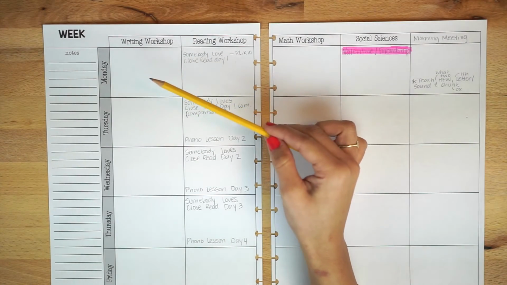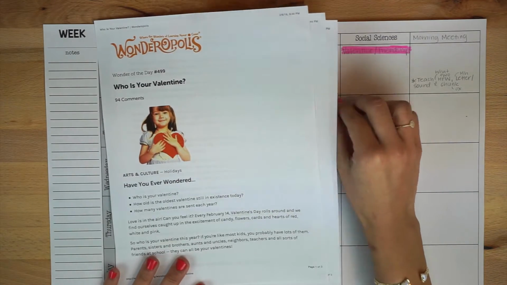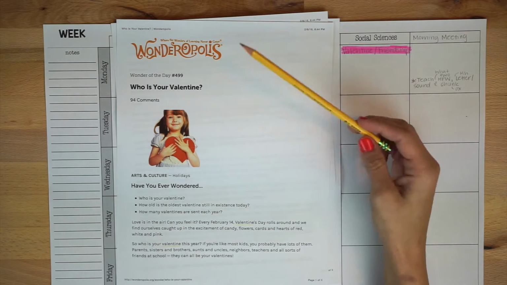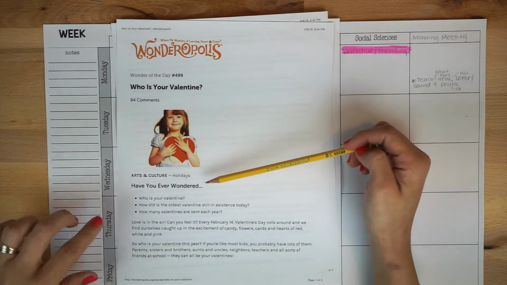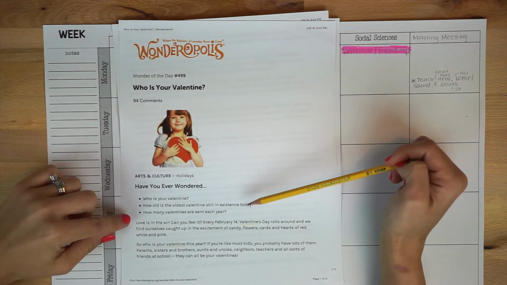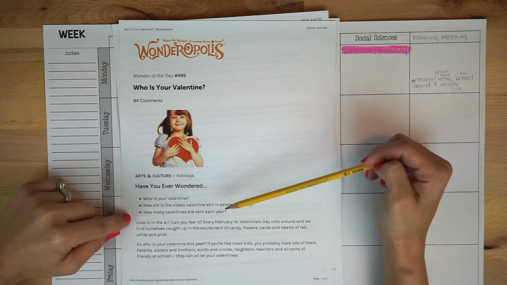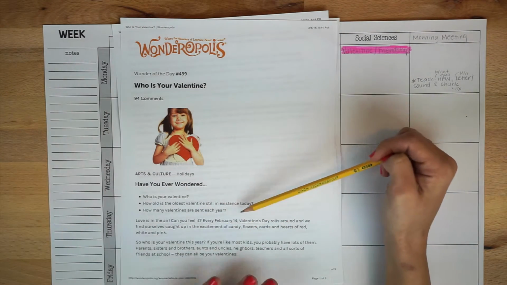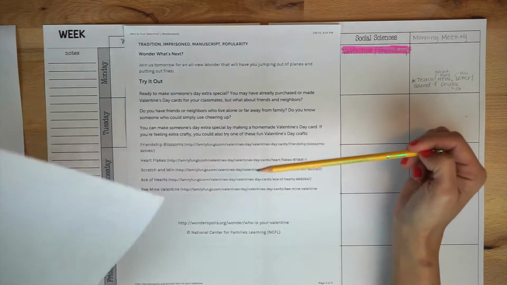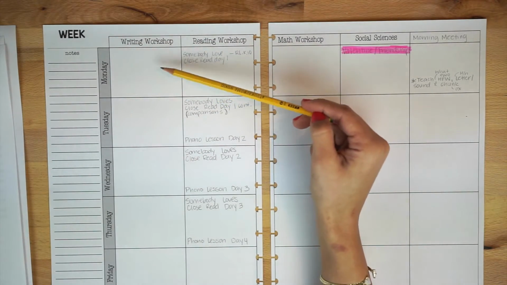And I actually went online and I looked at this. So if you haven't seen the website Wonderopolis, it's really, really cool. And there was a Who is Your Valentine? And it kind of asked, have you ever wondered who is your Valentine? How old is the oldest Valentine still in existence today? How many Valentines are sent each year? So it kind of gives you a little bit of information about Valentine's Day here. And I can incorporate pulling in some of that Valentine's Day vocabulary.